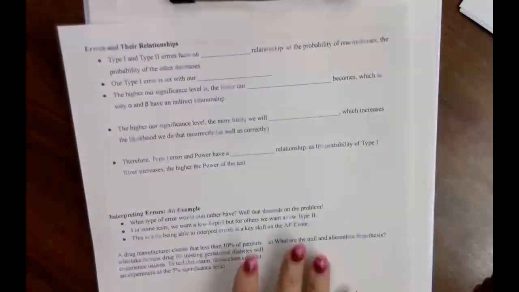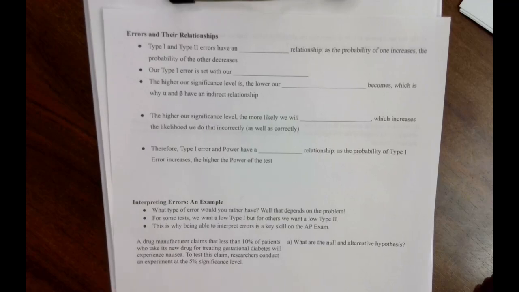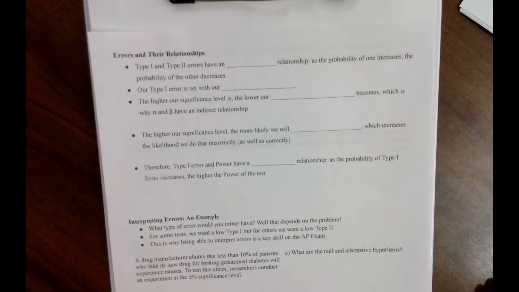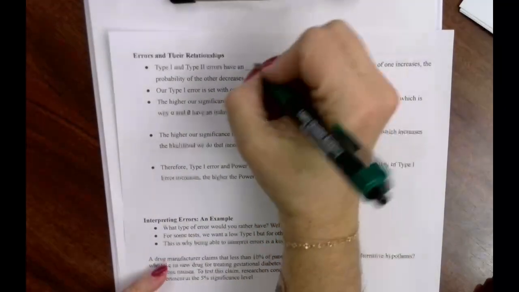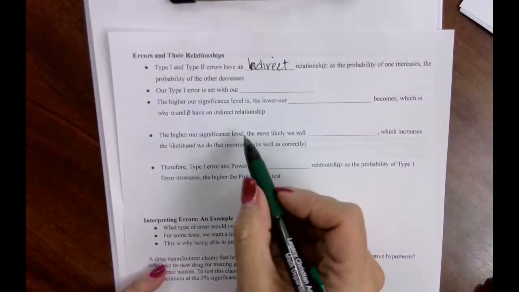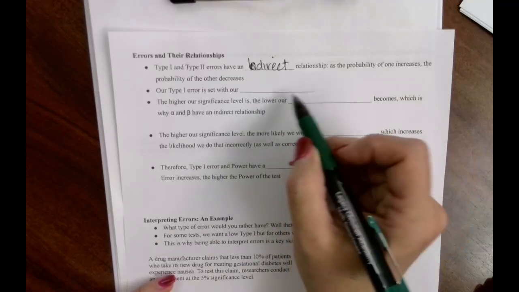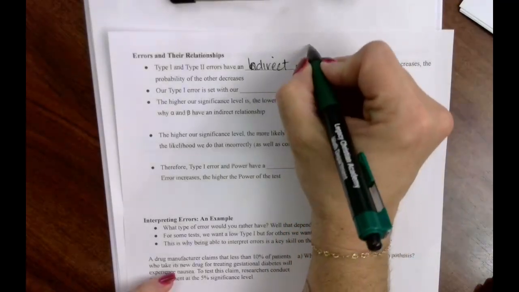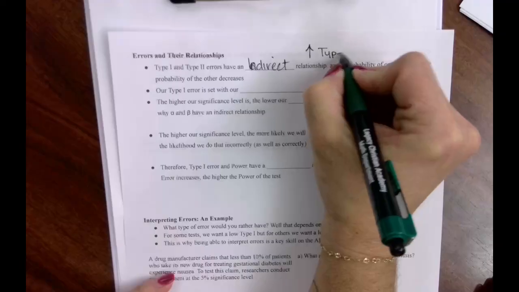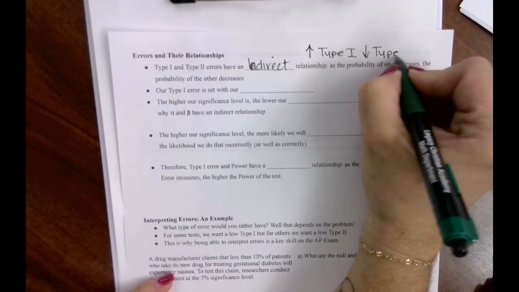Okay, last page. So these relationships, let's talk about this. So what happens is type 1 and type 2 errors have an indirect relationship. So as the probability of one increases, the probability of the other decreases. So as we get a type 1 error, if it increases, then we'll have a decrease in the type 2 error.